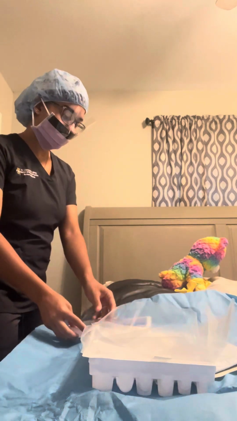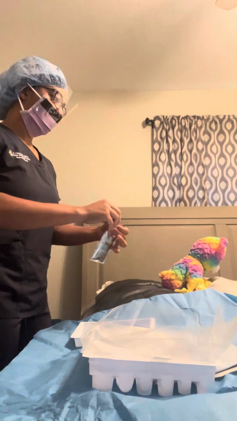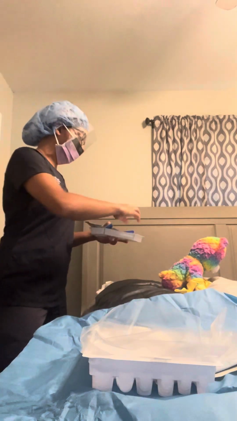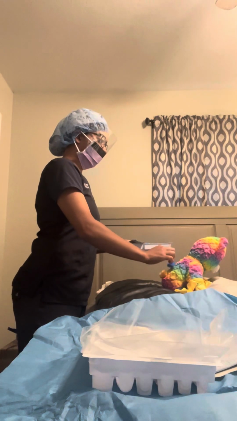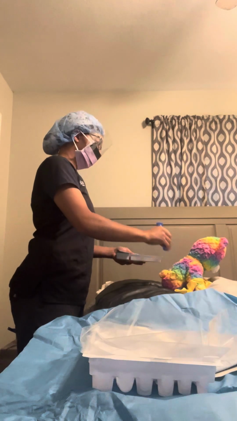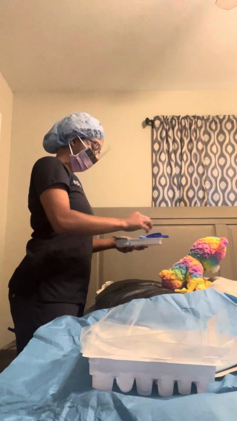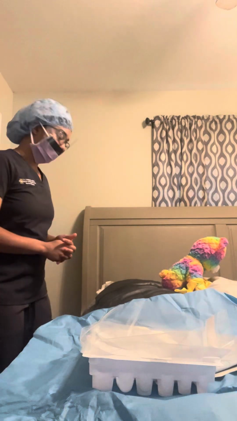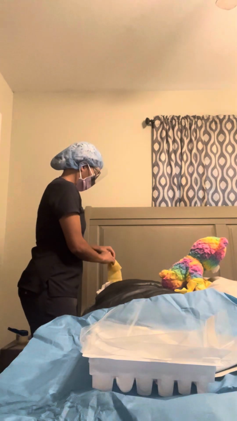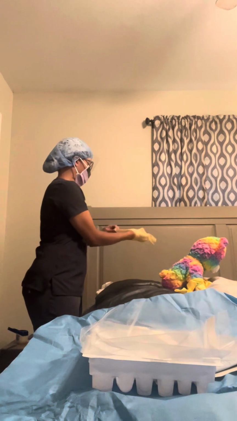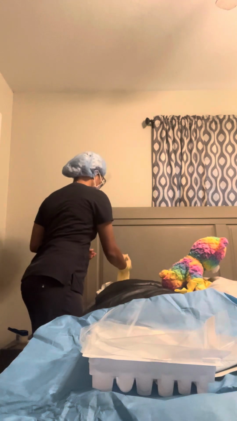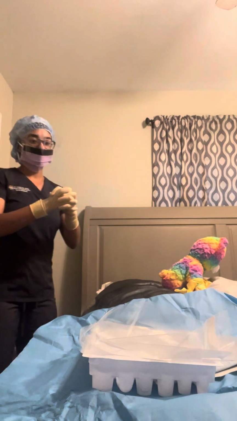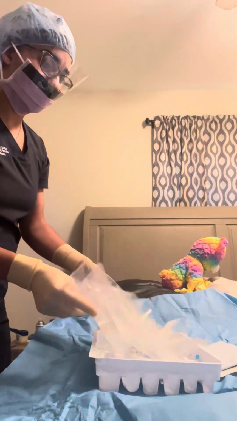And apply the cleaning solution over these swabs and clean the patient's back. Now I'm going to apply my sterile gloves. And I'm going to assemble the rest of my epidural kit.